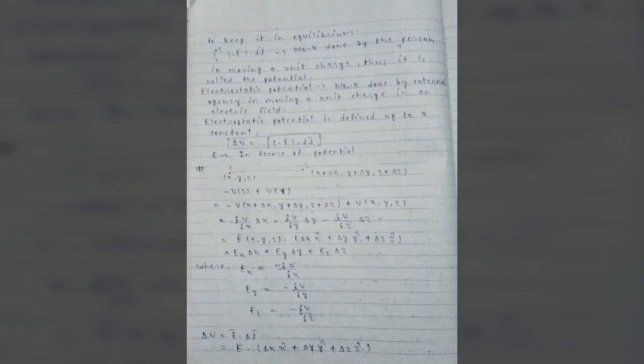So for that, let us take 2 points nearby, point 1, which is at x, y, and z, and point 2, which is at x plus delta x, y plus delta y, and z plus delta z.